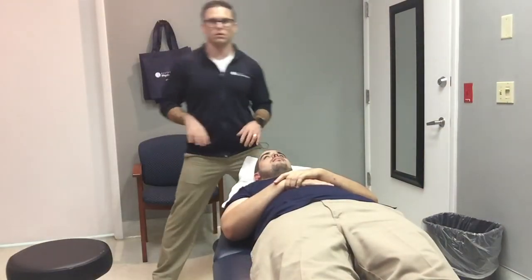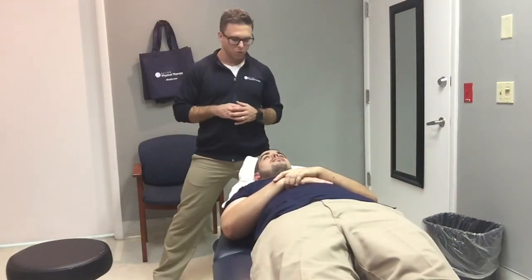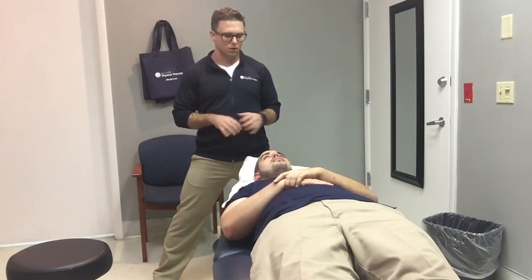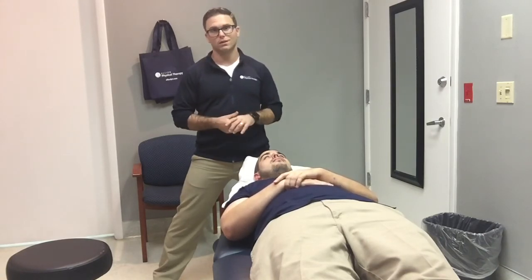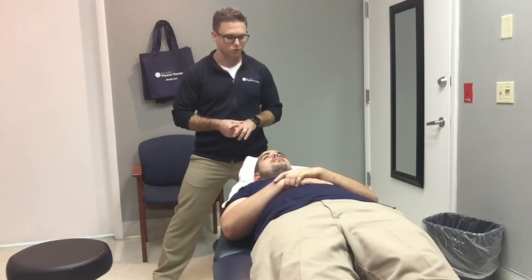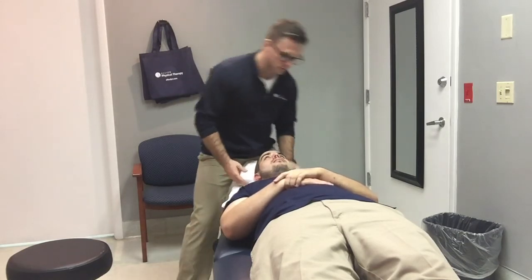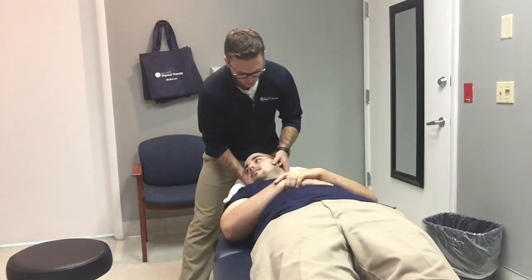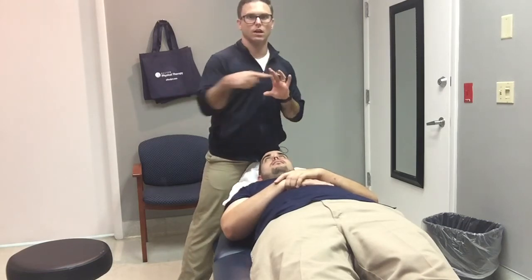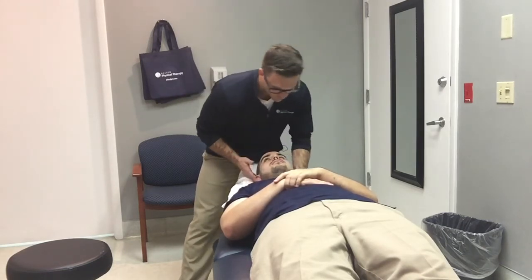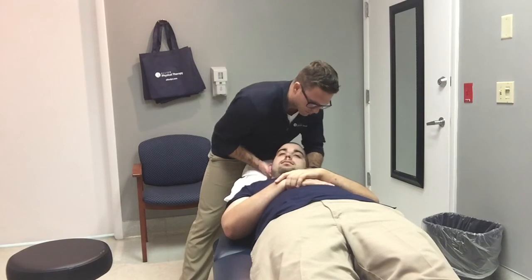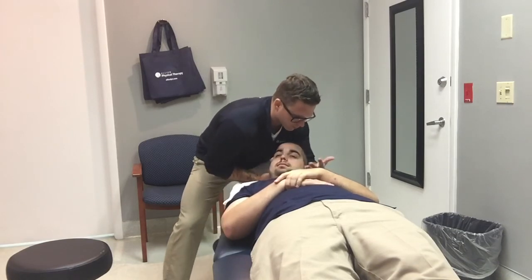Alright, so now that we've evaluated our patient and figured out what is going on and what's wrong with them, we can treat it. Basically we're going to do the same test for the most part. For instance, if my patient was limited in right rotation because the atlas wasn't gliding back to the left, I would want to side bend my patient to the left.